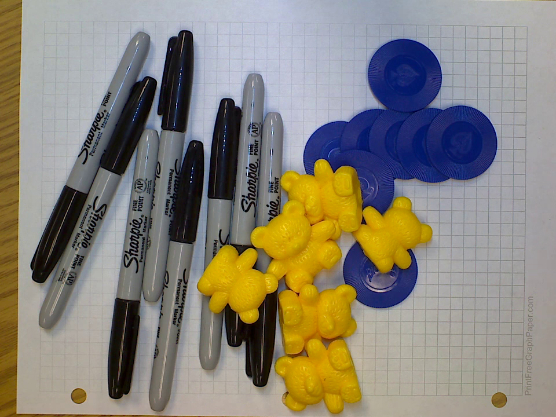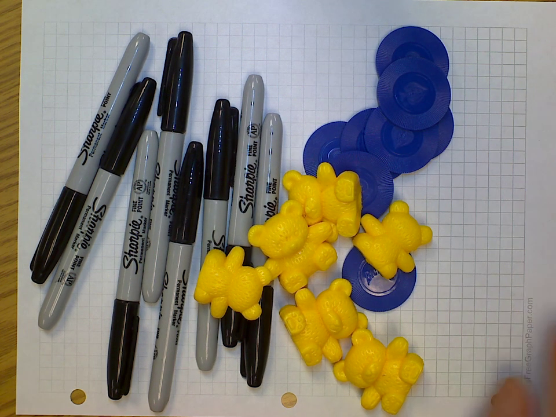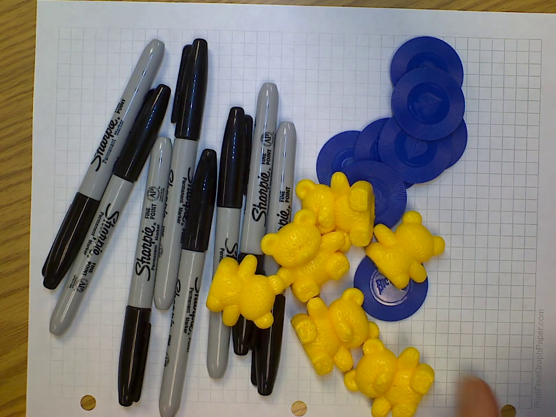What could these Sharpies, yellow bears, and poker chips have to do with algebra? Well, the short answer is everything. So important. These are examples of like terms, of different terms. It's so amazing. Let me put this into context for you very quickly.